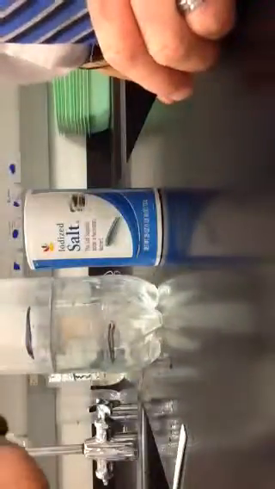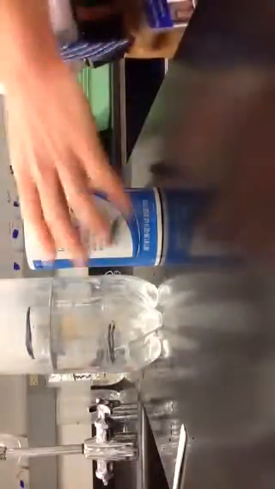Sodium chloride is the chemical name of salt. Once I have my water to approximately the upper line, I'm going to go ahead and add salt. What this is going to do is increase the density of the water. So I add salt, stir it around real good.